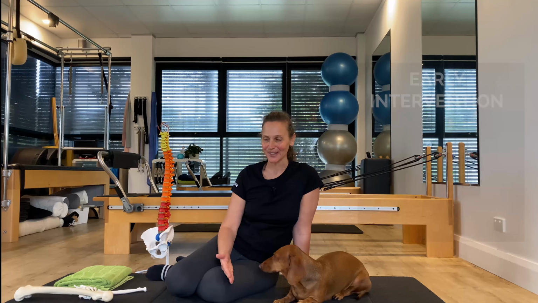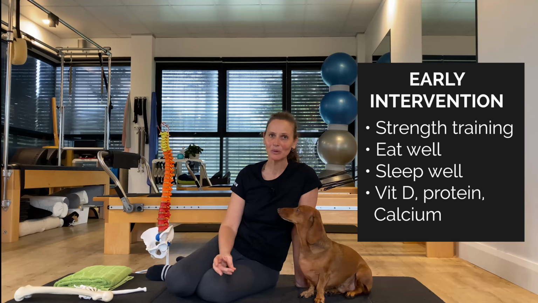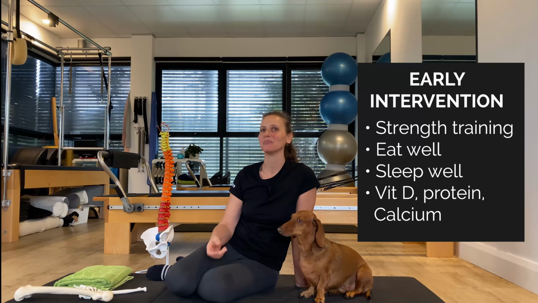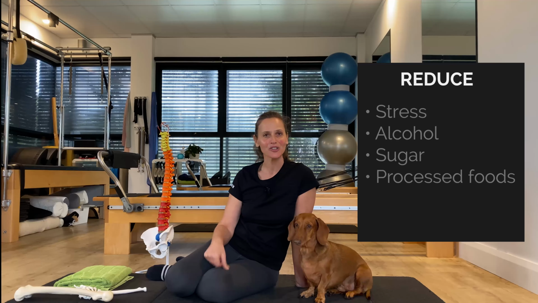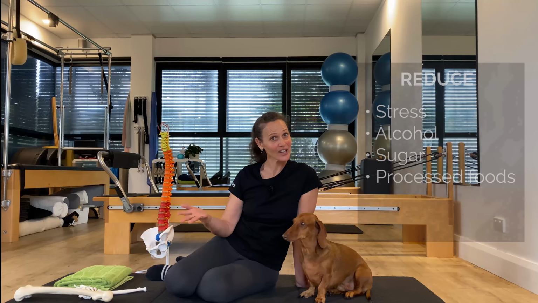So the bad news is you want to start doing this as early as possible. The minute you know you've got bones in your body, we're starting to do strengthening exercises, we're starting to eat well, we're making sure we've got enough sunshine, protein, calcium, sleep, minimizing our stress, minimizing alcohol, minimizing sugar and processed foods. Do you see what I'm saying? There's a lot to handle.